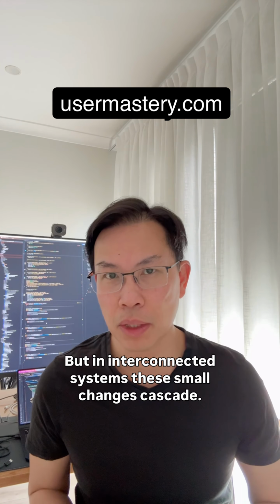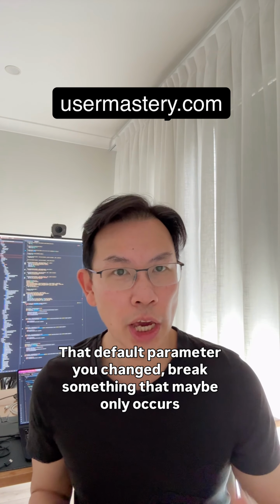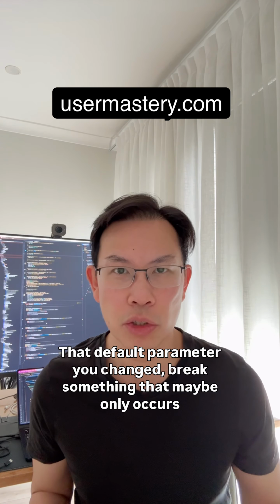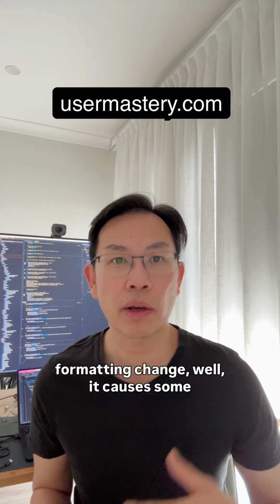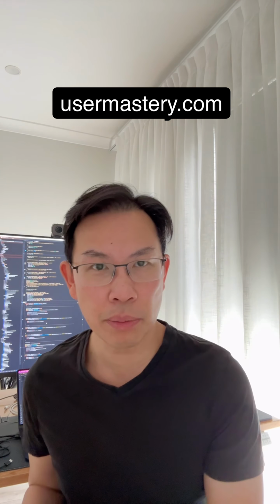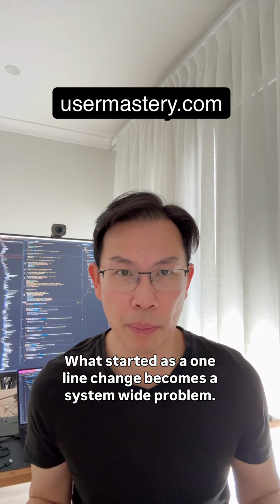That utility function you modified might be called in 47 different places. That default parameter you change breaks something that maybe only occurs during a leap year. And the formatting change, well, it causes some offline report to fail in a different time zone. What started as a one-line change becomes a system-wide problem.